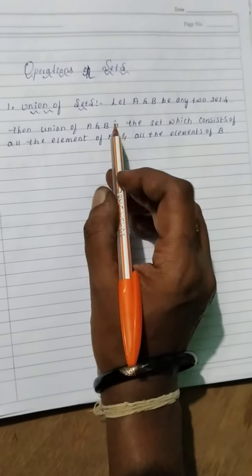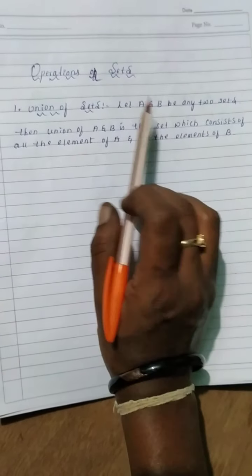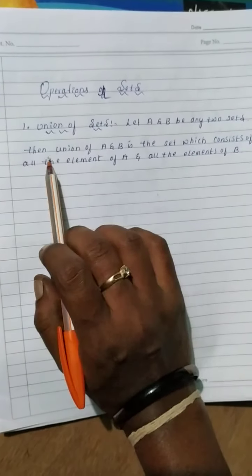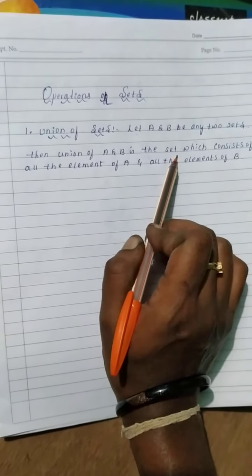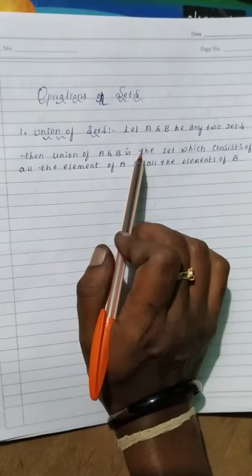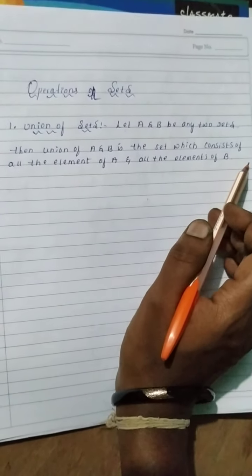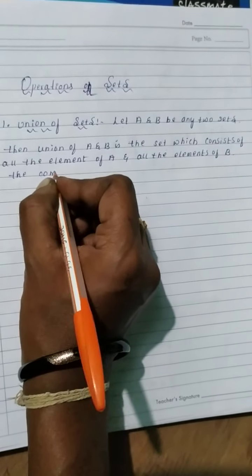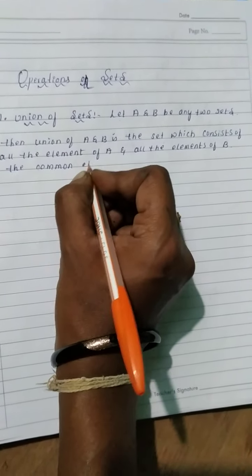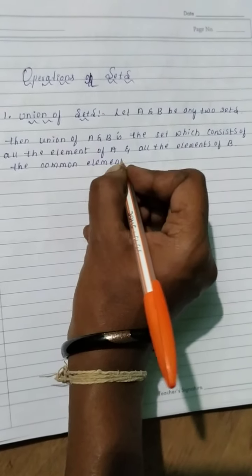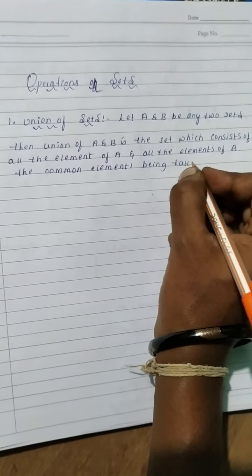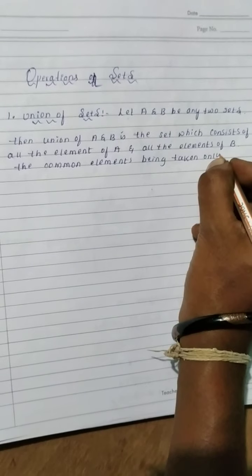So union of sets is nothing but what? I'll consider two sets A and B. Then the union of A and B is a set which consists of all the elements of A and all the elements of B, but the common elements being taken only once.